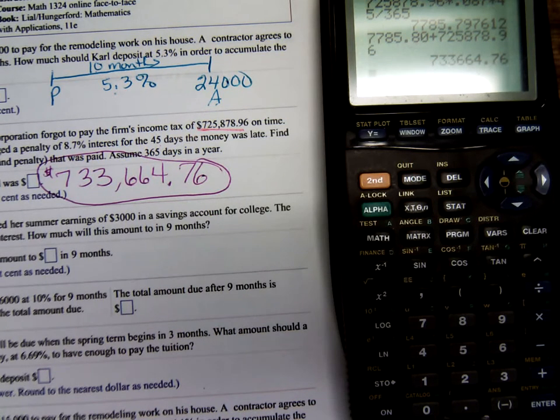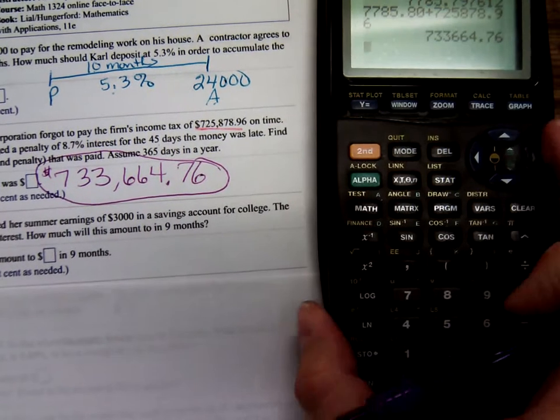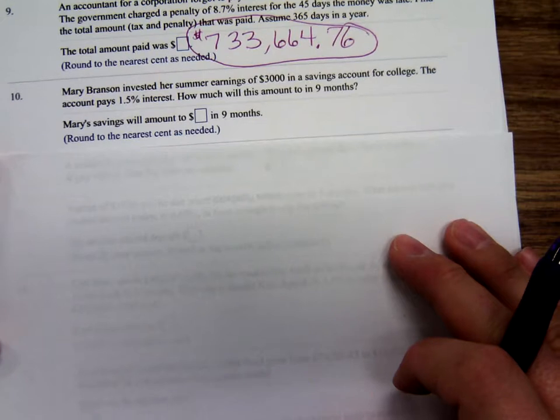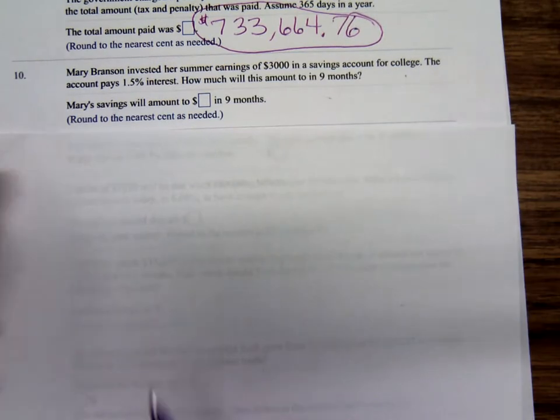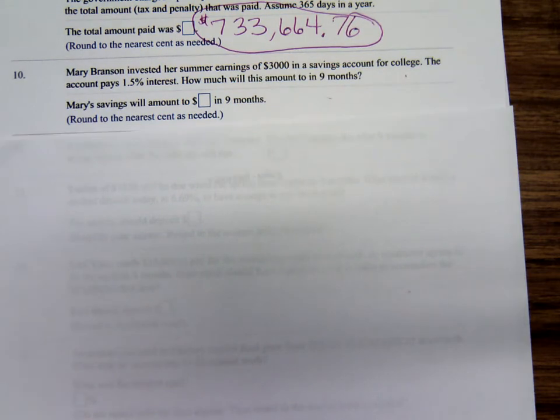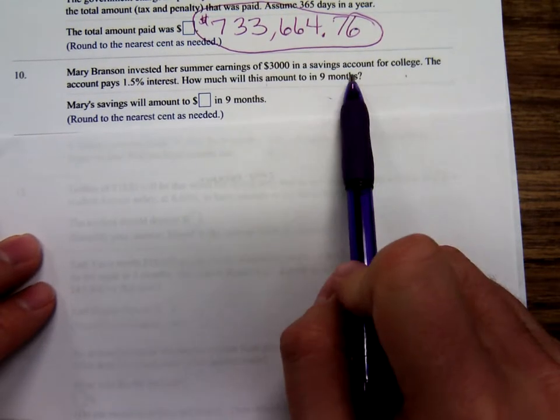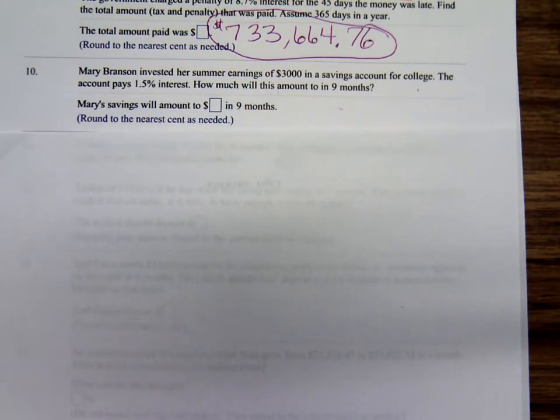We'll do one more. Problem number 9. Excuse me, number 10. Open my calculator. Mary Branson invested her summer earnings of $3,000 in a savings account for college. Oh wow, Mary Branson, she's got a very good idea and is learning good money management strategies. So she puts her summer earnings of $3,000 in a savings account for college, and unfortunately today's savings accounts don't pay much, paying 1.5% interest. How much will this amount to in 9 months?